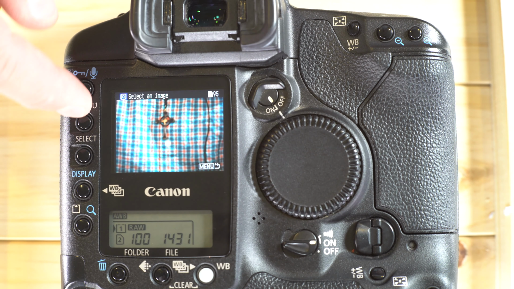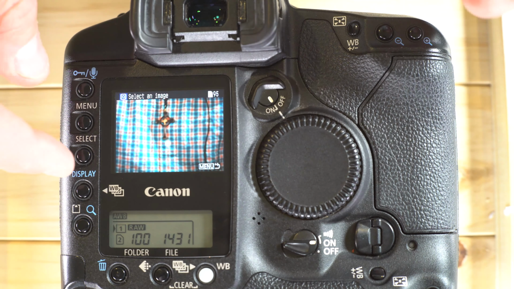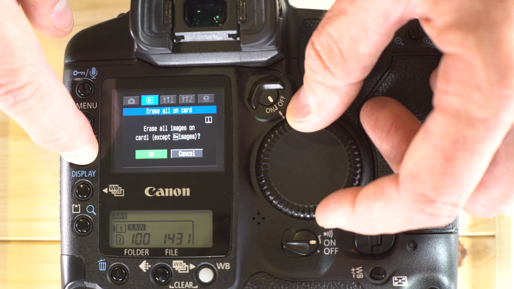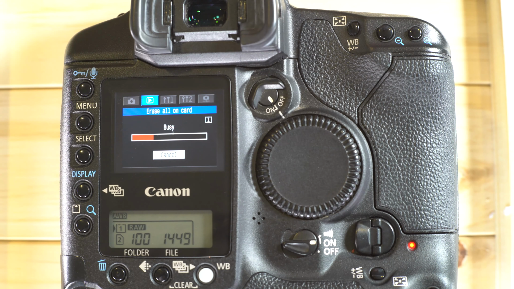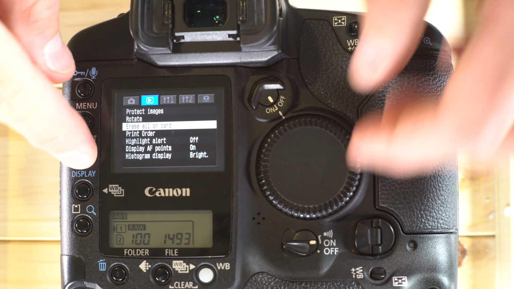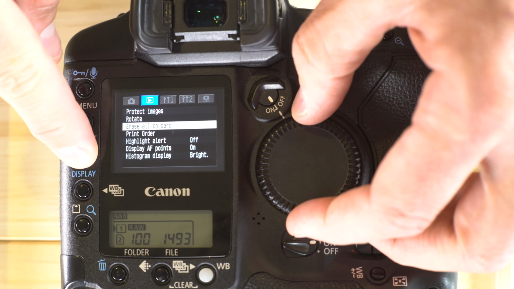Rotate images. You can select individual images to rotate. Oops. Erase everything on the card. You can delete all of the images that are on the card. Really hope I didn't have anything on there that I didn't just take filming video to. Okay, anyway, print order is adjusting the print order of your images.